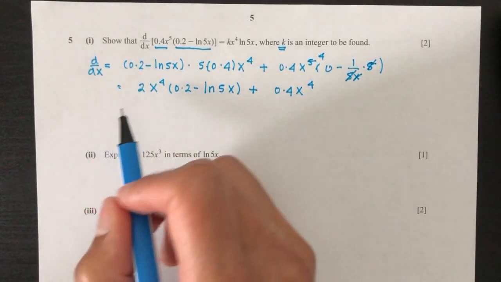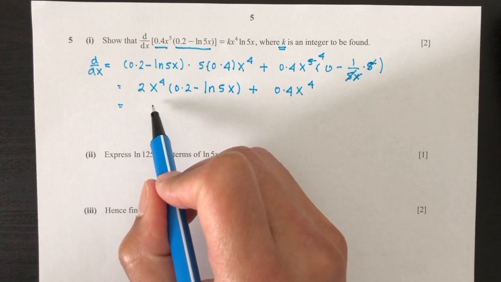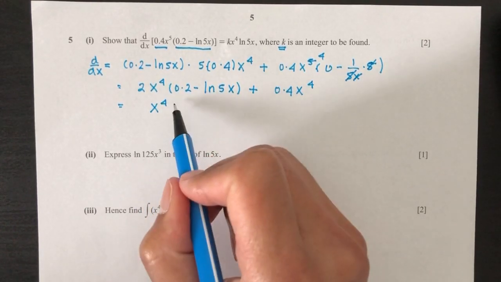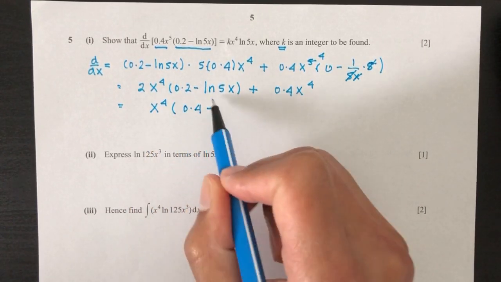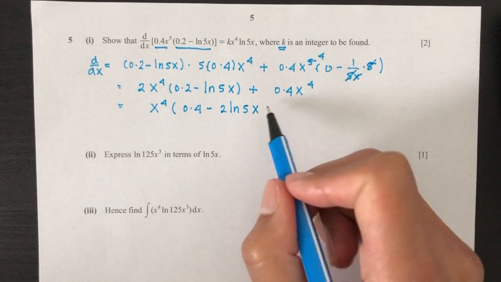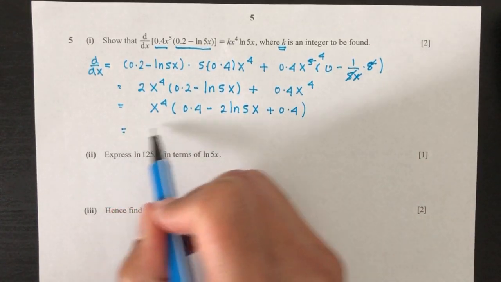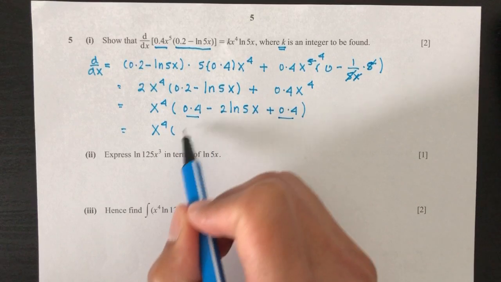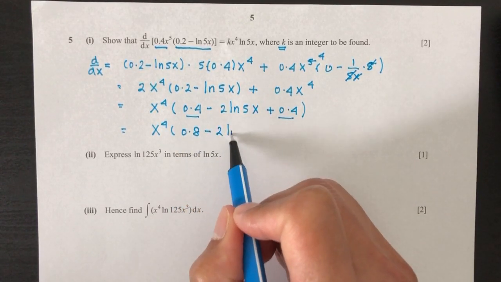Let's factorize x to the power of 4 out first. You will have 2 times 0.2 inside, that is 0.4, minus 2 ln 5x, plus 0.4. So 0.4 plus 0.4 will be 0.8 minus 2 ln 5x.